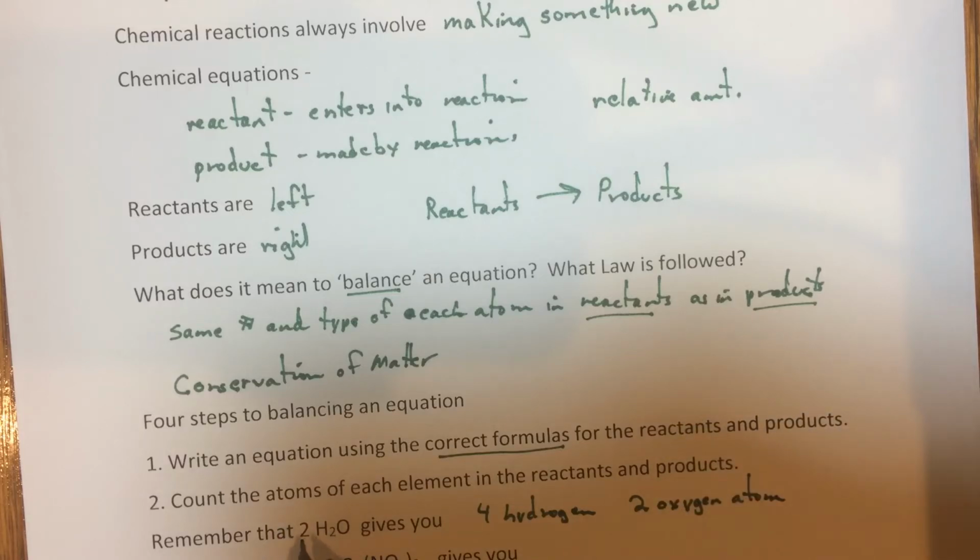I have a 2 in the front, so 2 times the 2, that small subscript means I've got 2 hydrogens, so 2 times the 2 gives me 4 hydrogens, and 2 times the 1 oxygen gives me 2 oxygens.